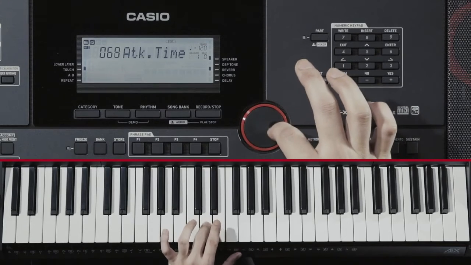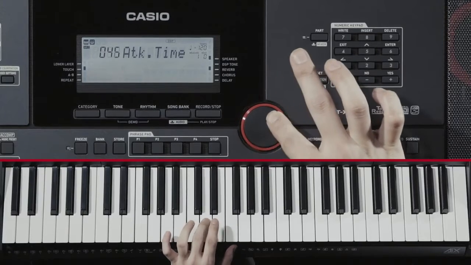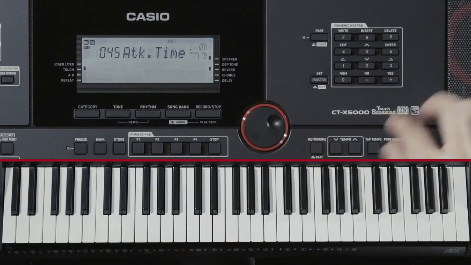You can adjust the attack time and release time to control when a note starts to sound and how long a sound lingers after release.